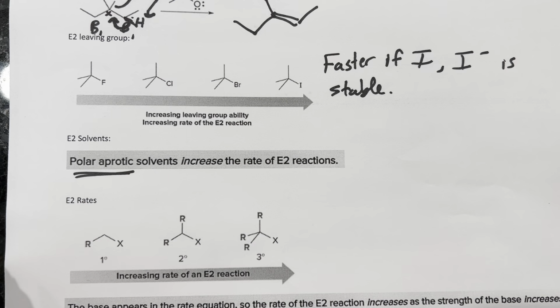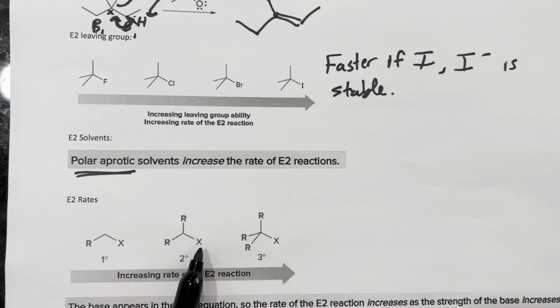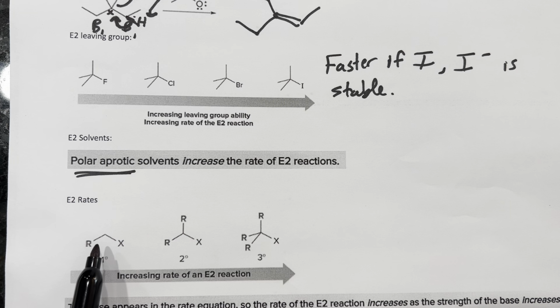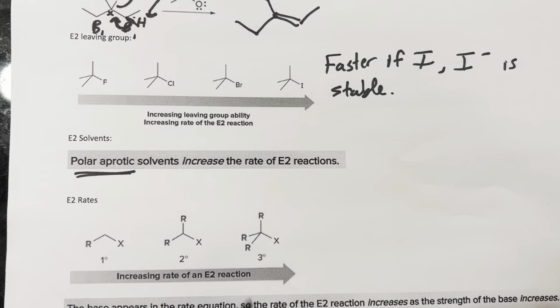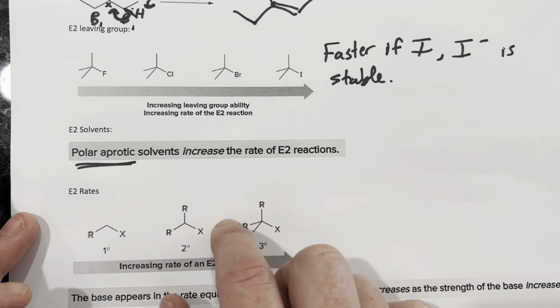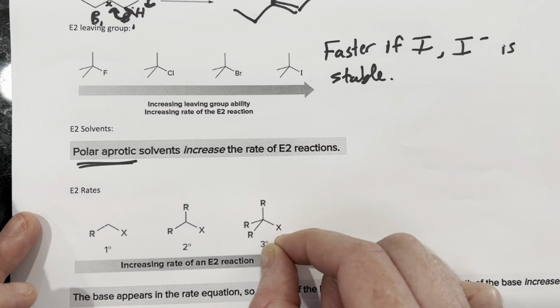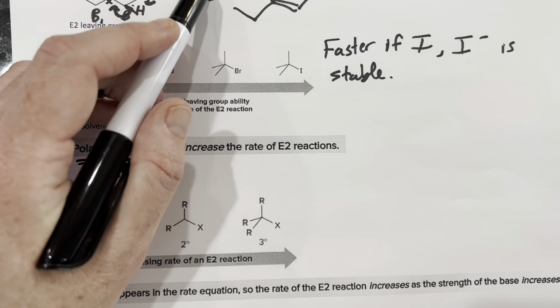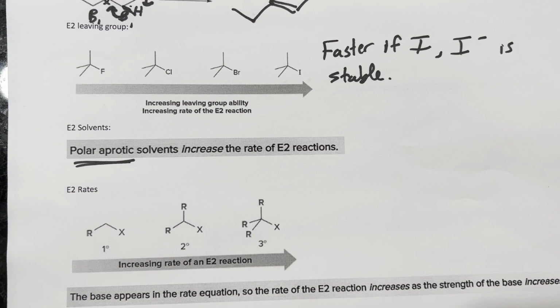All right, increasing rate. So tertiary is actually faster than secondary, which is faster than primary in terms of alkyl halides. And that is just because it's not trying to get in there. Remember, like with SN2 reactions, we had to push our way in. So it was really hard for SN2 reactions to do that when something was really big like this. But all we have to do is take off a proton. Like that's it. So this thing just has to take off a proton that's way on the outside over here on one of these R's. And that's not a big deal for it to do.